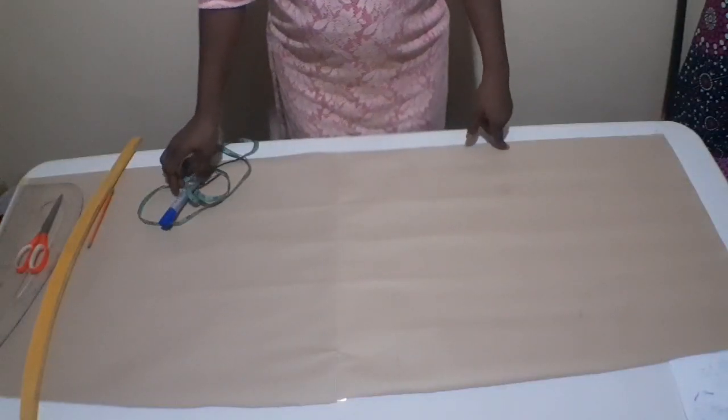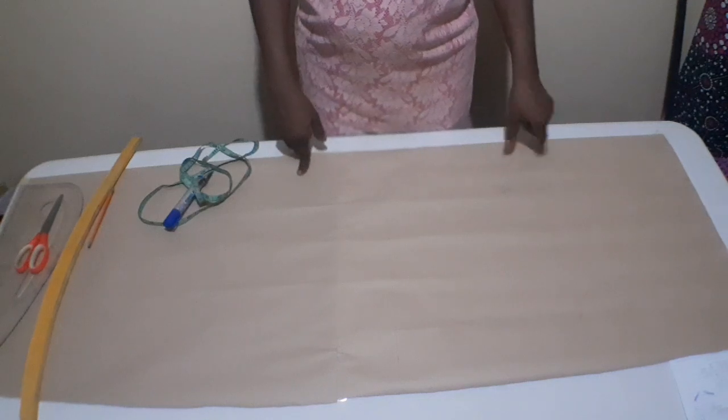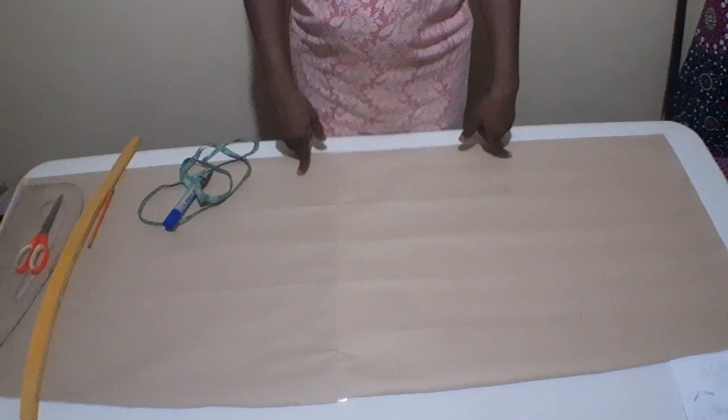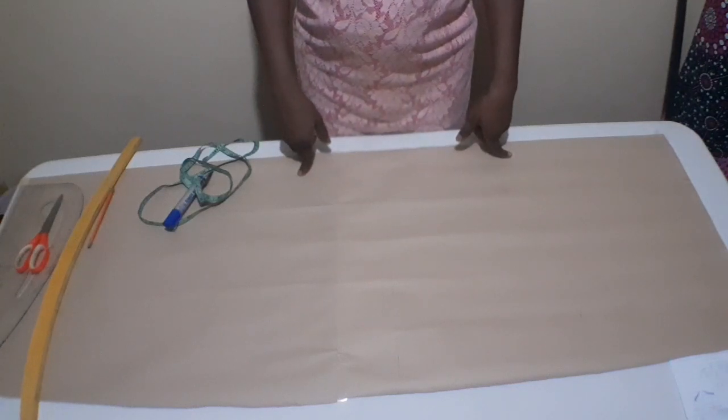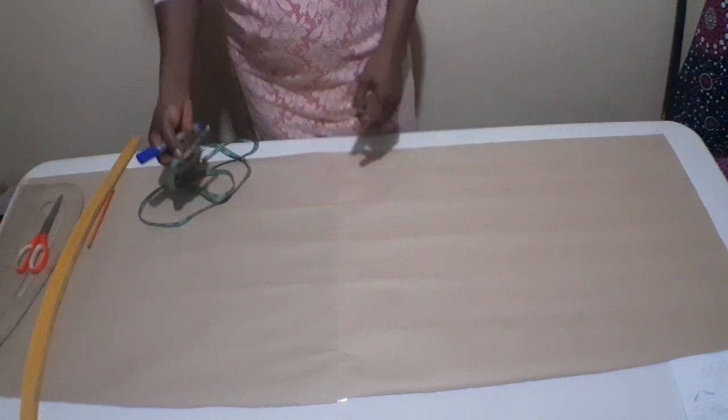Now the measurements I need for my perfect female trouser today are my waist measurement, my hip measurement, my knee measurement, my thigh round measurement, my trouser length and my ankle round measurement.